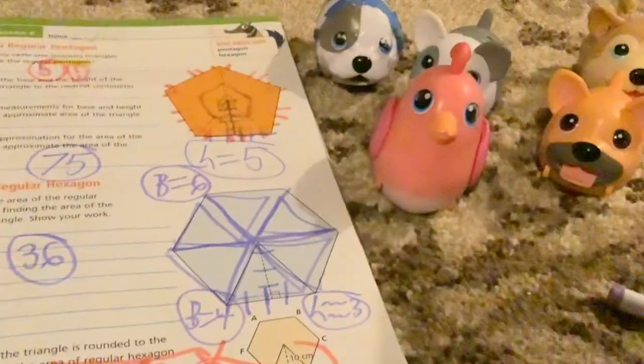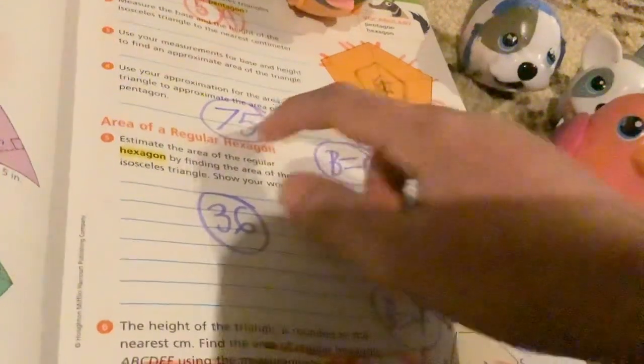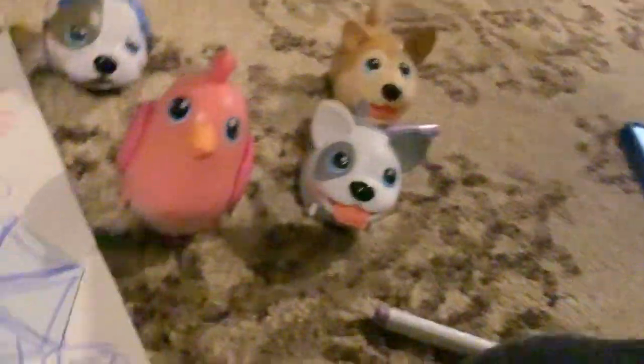Which area is bigger? The area of the pentagon or the area of the hexagon? Ooh, the area of the pentagon, which is 75, is greater than the area of the hexagon, which is 36. Although a pentagon has more sides than a... wait, more. A hexagon has more sides than a pentagon. Silly me. A pentagon has less sides than a hexagon.